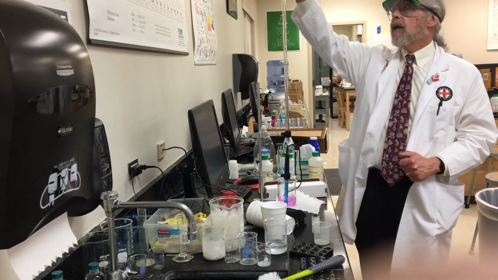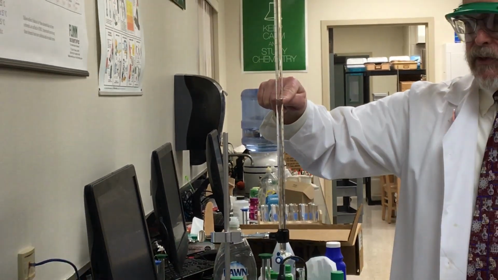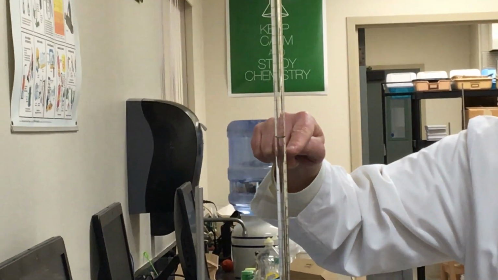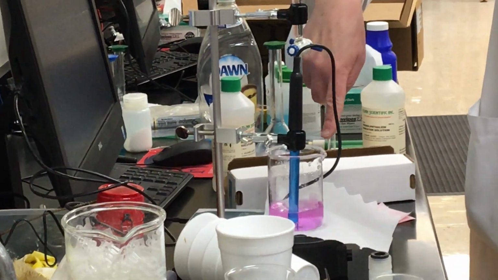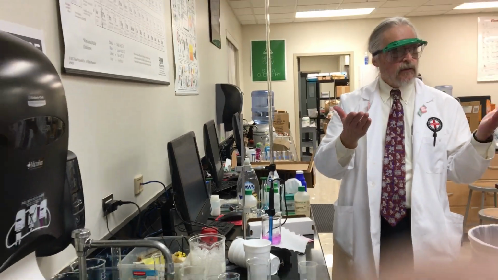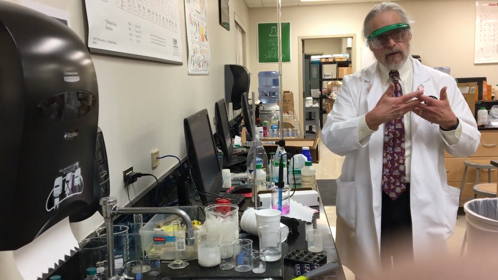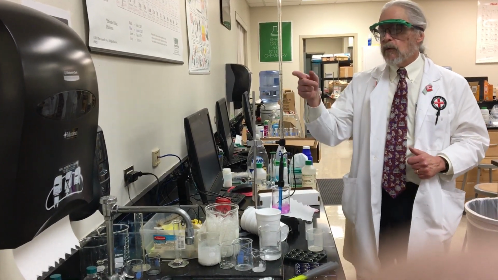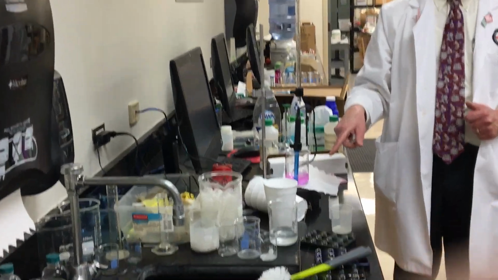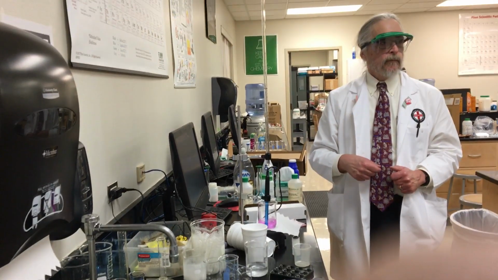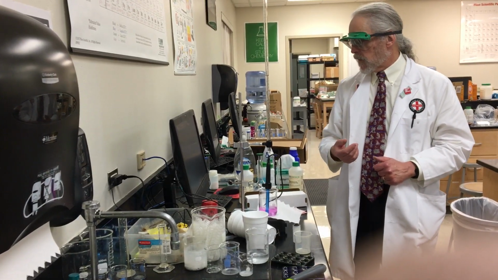So, if I measure the volume times the concentration of the base equals the volume times the concentration of the acid, right? Because at a pH of 7, the moles of acid equal the moles of base. Does that kind of sort of make sense? As long as you know the concentration of one of them, you can figure out the concentration of the other. And that's all a titration is. It's using a known thing to measure an unknown thing.